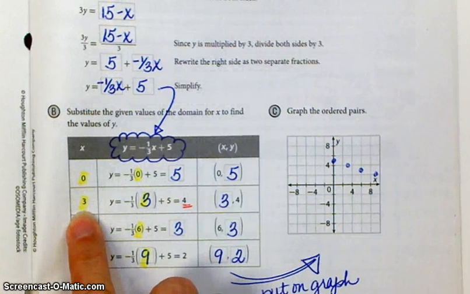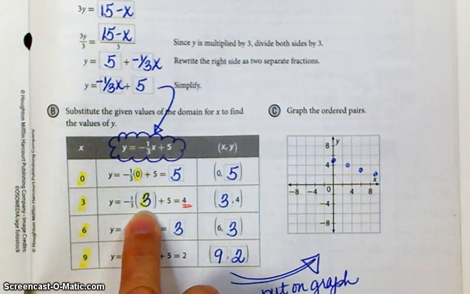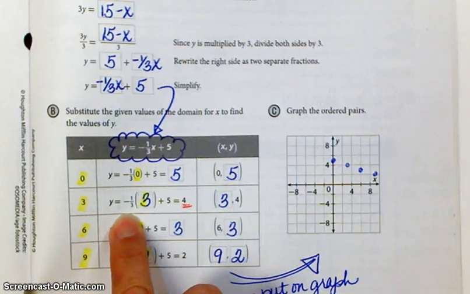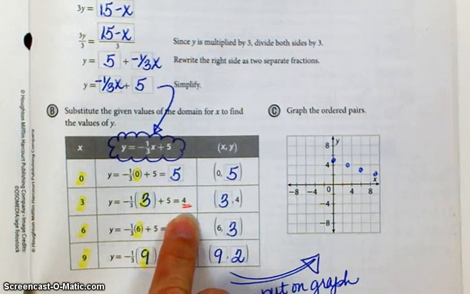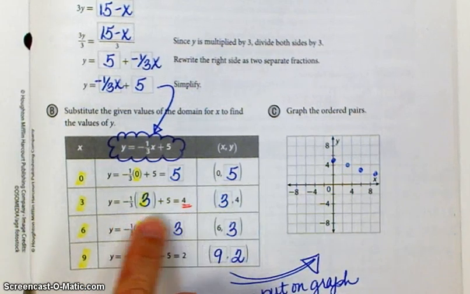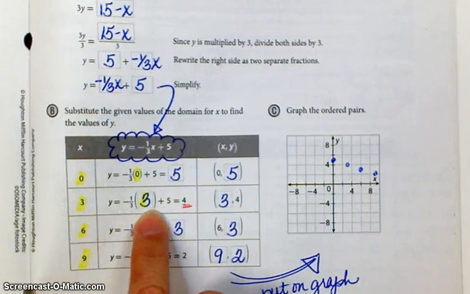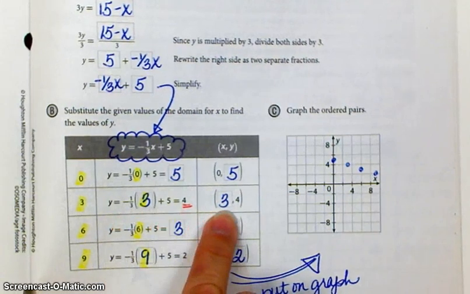When your domain or your x value is 3, you put 3 in there where the x was. 3 times negative 1/3 plus 5 gives you 4. Make sure you remember that negative sign right there. Okay, so your second ordered pair is 3, 4.